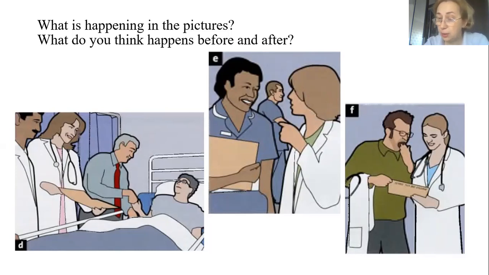Okay, good. If we have a look at picture E, who are the people? What are they doing? Abu Ali, can you answer this question? Yes, doctor. The people are a doctor and a nurse, and they are describing the situation of the patient and the medicine he will take.